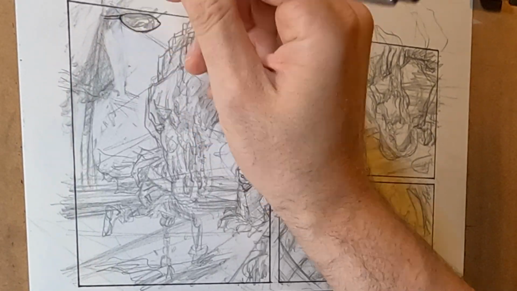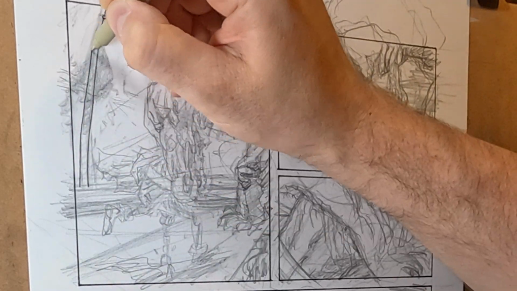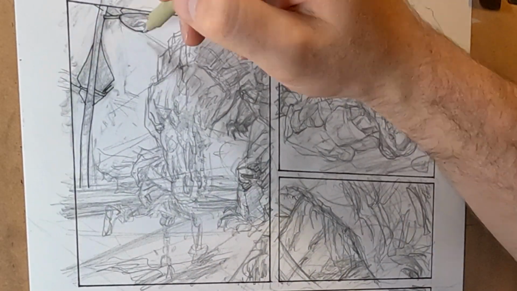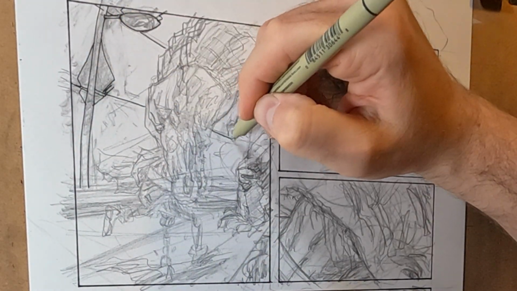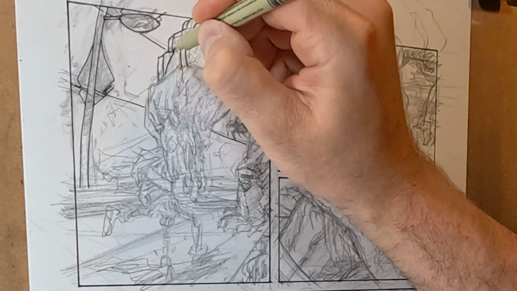I just gave you a close look at the pencils so that you could see better how they look close up, see how rough they are, how much isn't figured out yet for the inks.